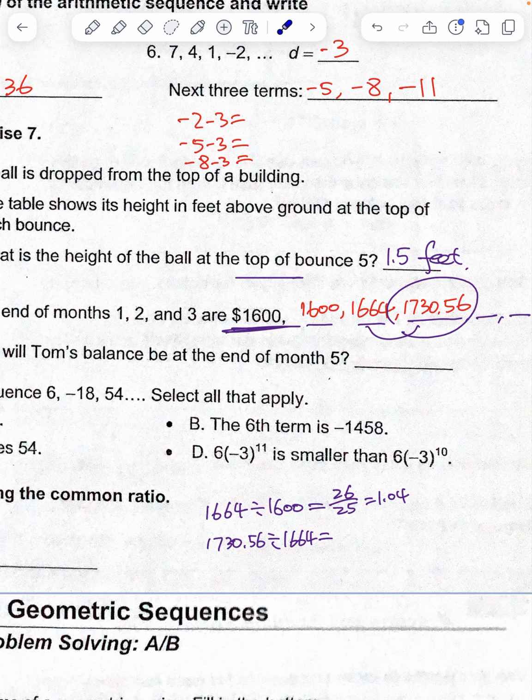I'm using my calculator. I got the same fraction, 26 over 25. So the common ratio is 1.04. You multiply by 1.04 to get the next term.